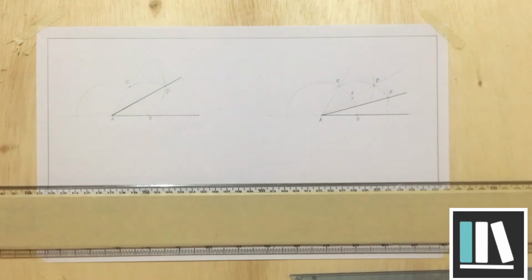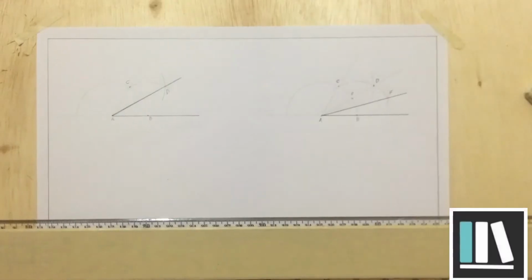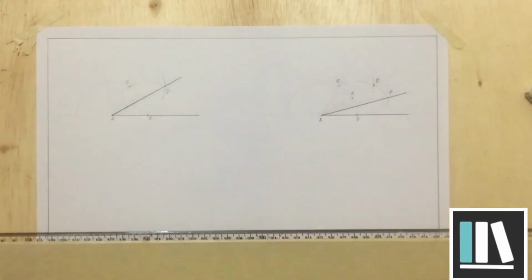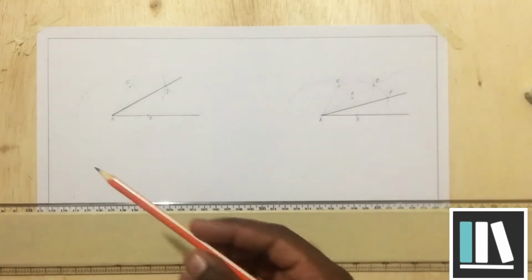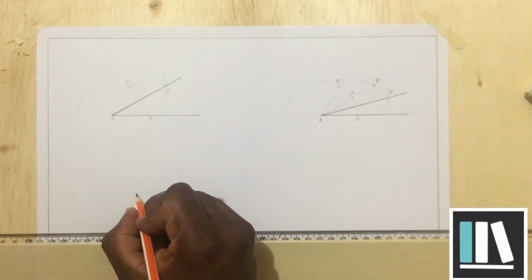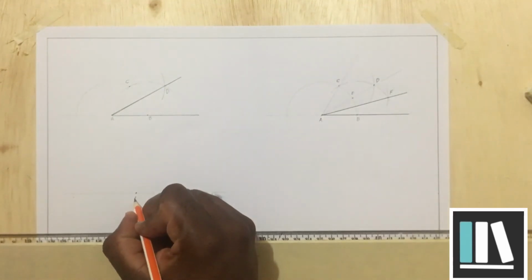I am going to now draw a 120-degree angle. Now, once we know how to draw a 60-degree angle, we automatically will know how to draw a 120-degree angle. Let me demonstrate. I'm going to draw a 60-degree angle first, by drawing a construction line indicating my starting point, which I'll call A as usual.